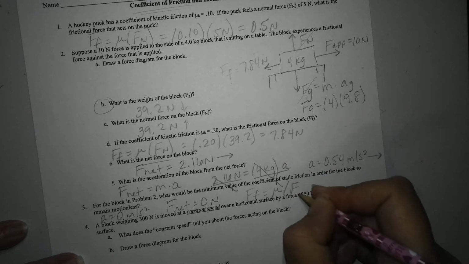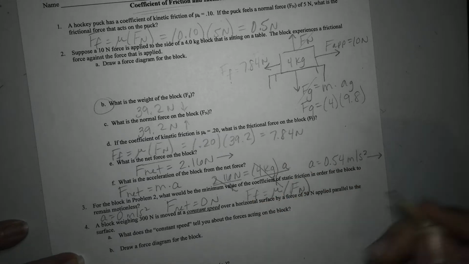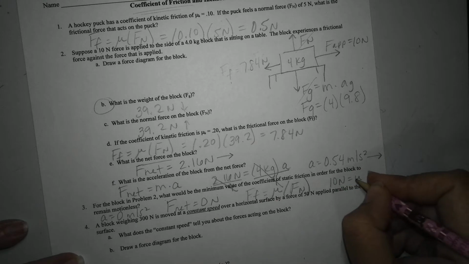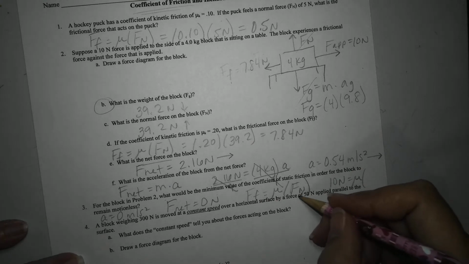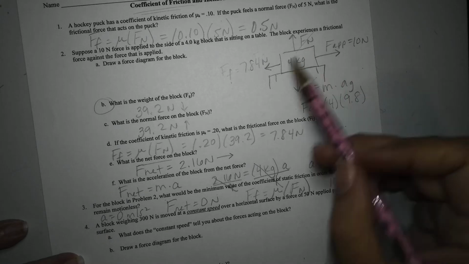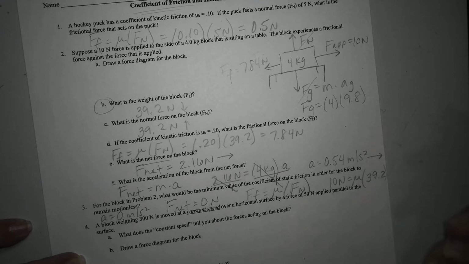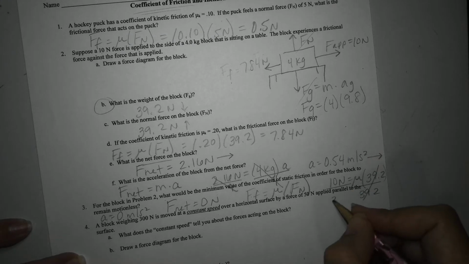All right, so now I want my frictional force to equal 10 newtons. I don't know what my mu is, but I still know my normal force from before, and that's 39.2. Okay, so how do I get mu by itself? Divide both sides by 39.2.